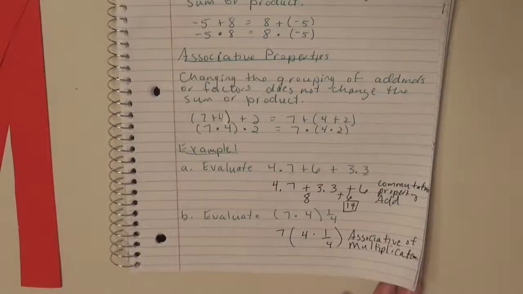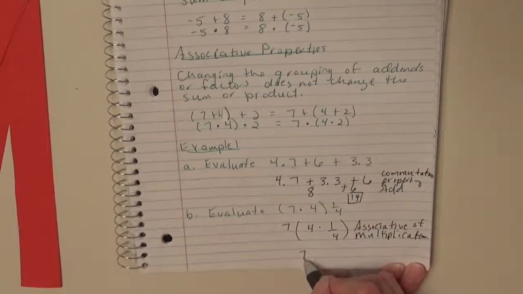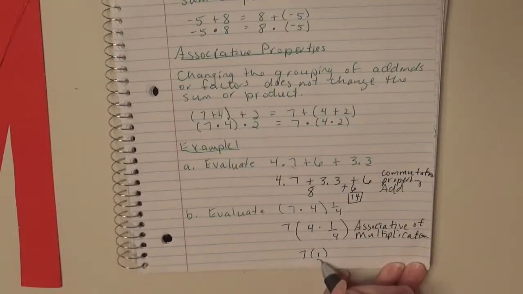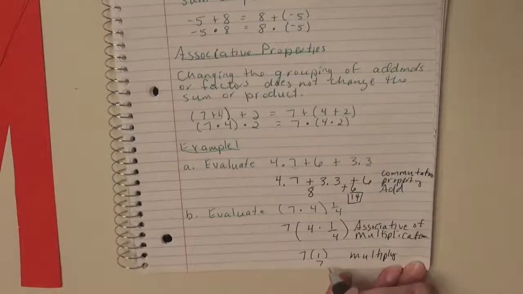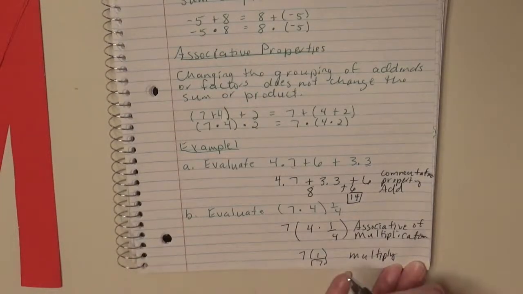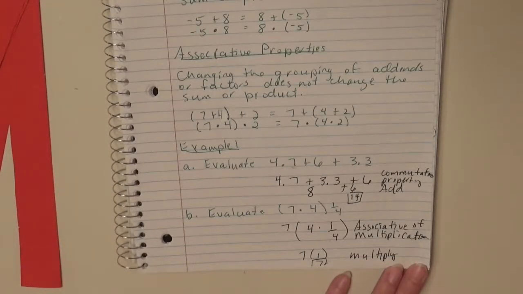Okay, and then I'm going to do the parentheses. 4 times 1/4 gives me 1. And 7 times 1 gives me 7. So all I did there was just multiply. And my answer is 7. And I'm just about out of space there. Okay, so you should have written the same thing in your notes. Pause if you need to so you can catch up if necessary.